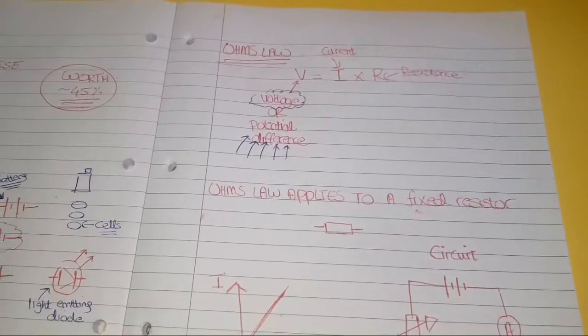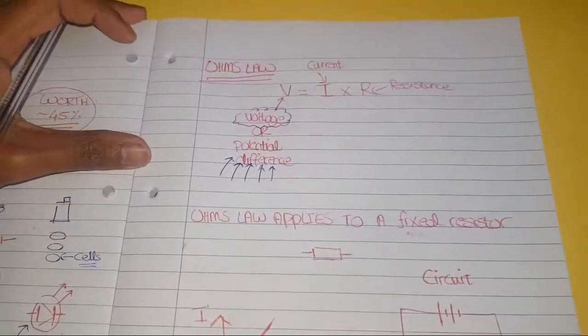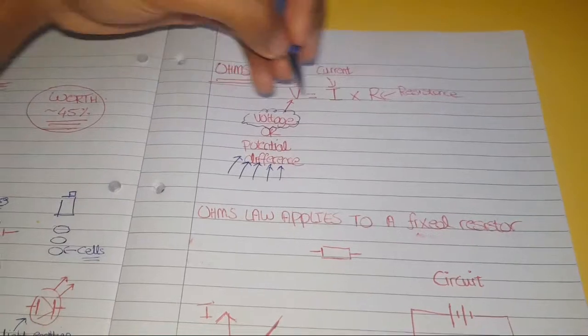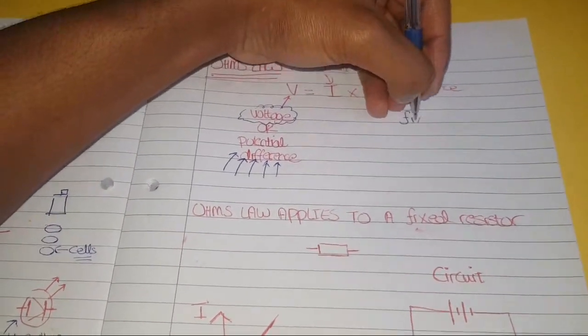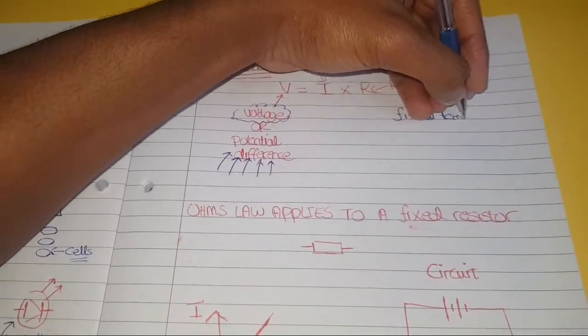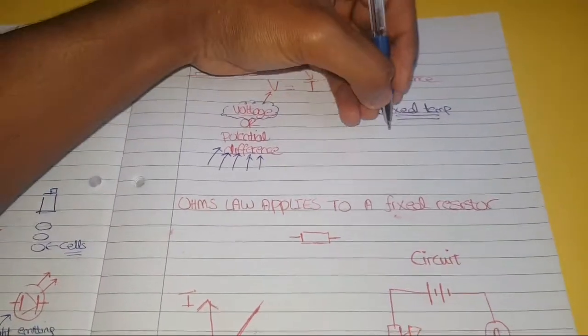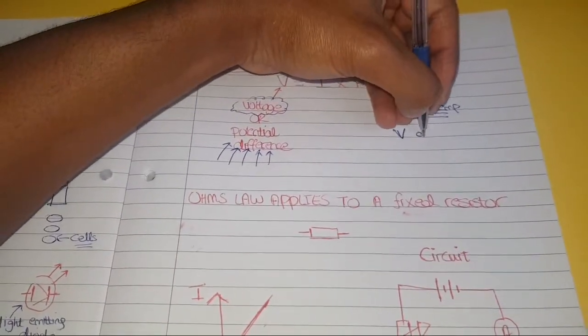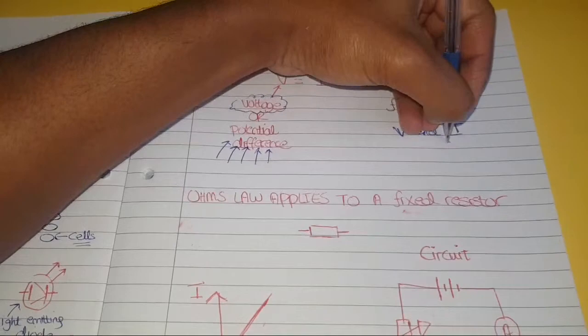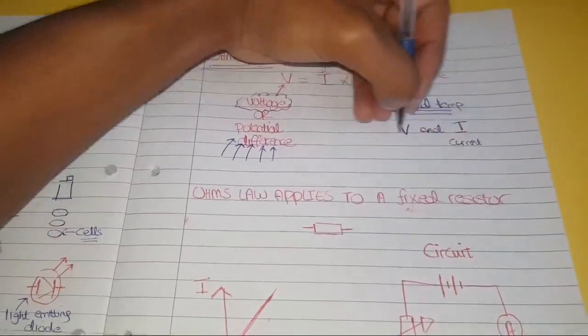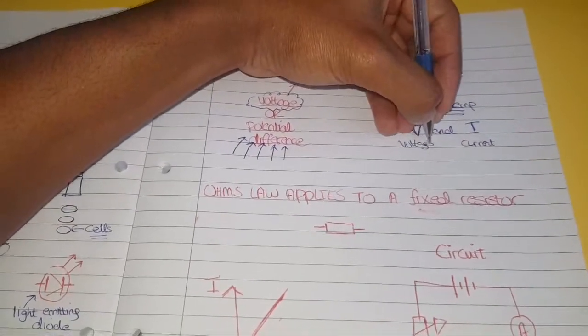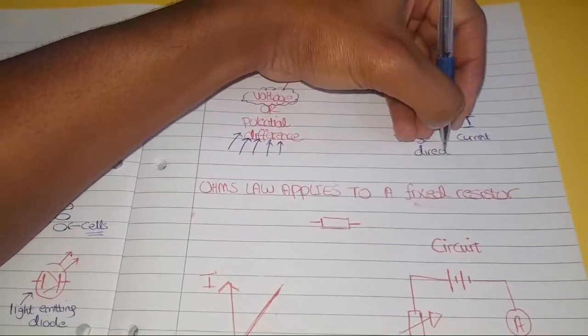Now, what Ohm's law states, rather than just memorizing the equation, is that when you have a fixed temperature, so let's imagine the temperature doesn't change, your voltage and your current, so I is current and V is voltage, are directly proportional.